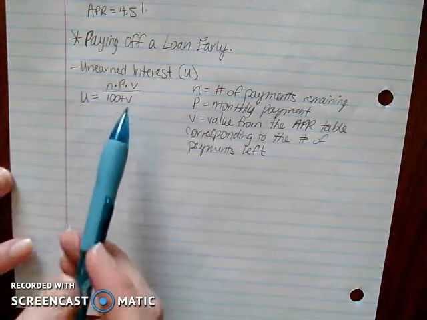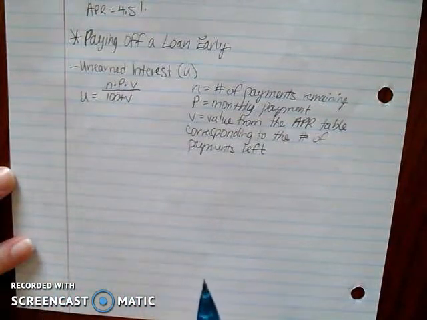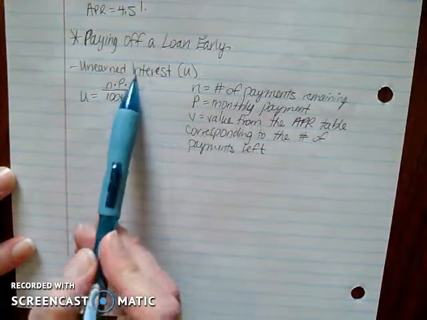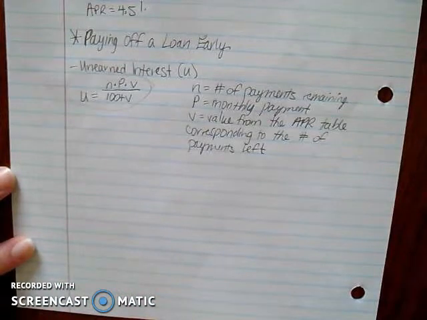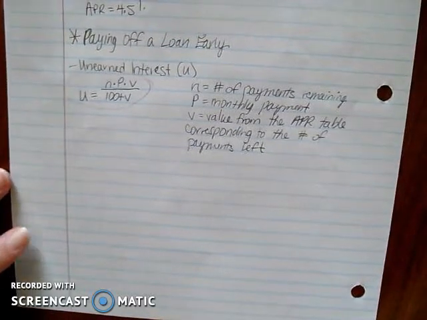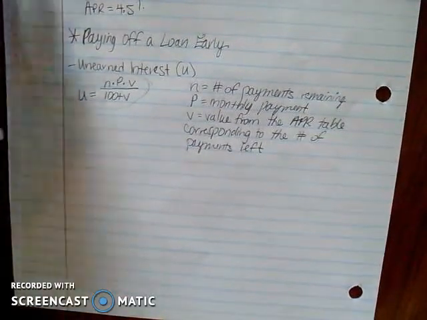Okay, so the big thing is when it asks you how much you're going to save by paying it off early, that's just asking you for this. This is the interest that you don't have to pay. You obviously still have to pay all the principal. You just don't have to pay the interest. So when it asks you how much you save, it's just doing this formula.